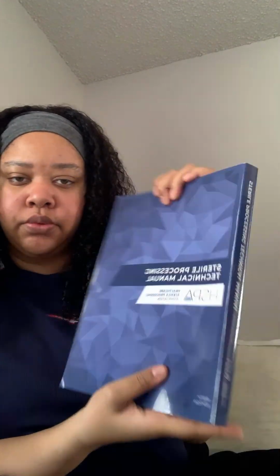So let's just get right into it. This lesson is about infection and decontamination. So I have my sterile processing book. I want to get the workbook, but this is just the technical manual. And I have my little folder with my paper so I can take notes.